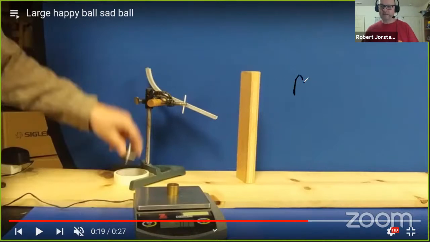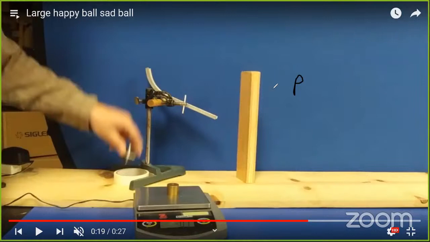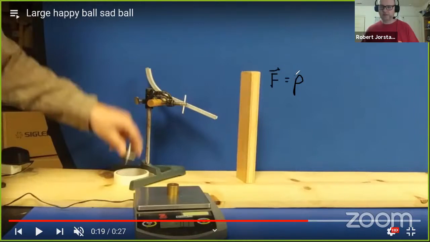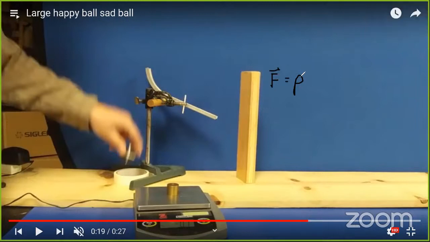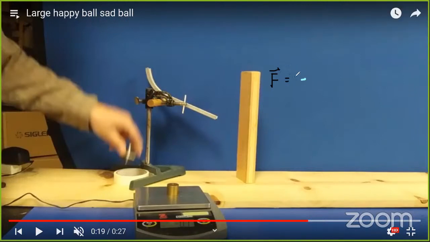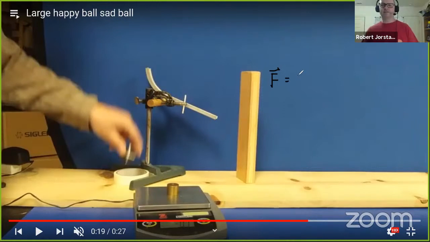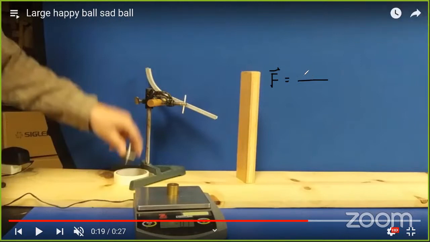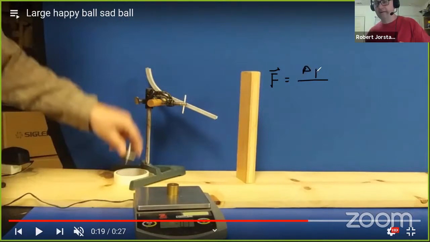Let's review. Remember, what's the momentum equation? Mass times velocity. But how does force relate to momentum? What was it equal to in terms of momentum? Oh, the change in momentum. That's what I'm looking for.